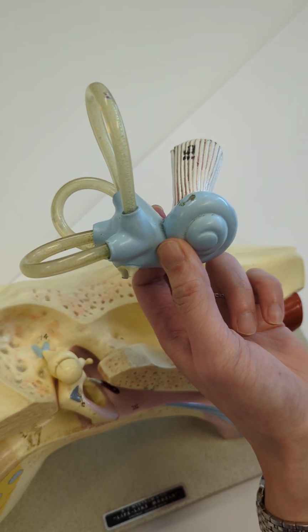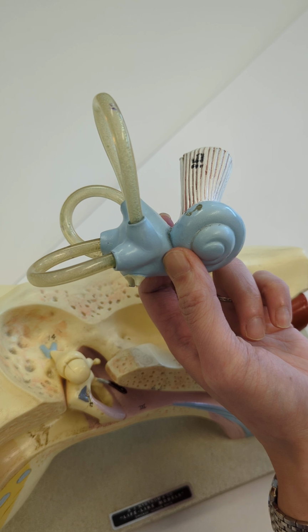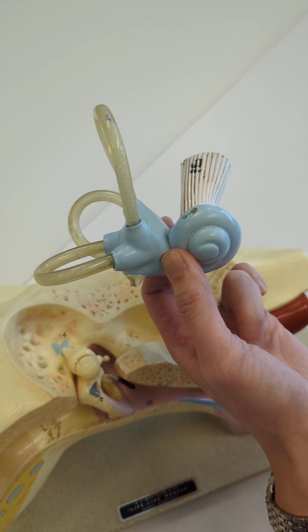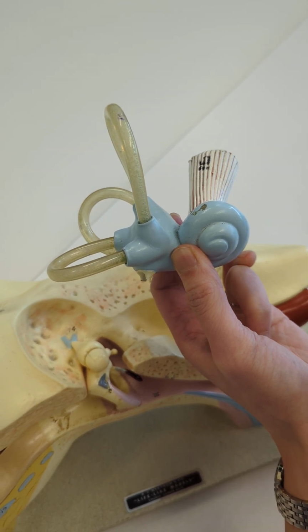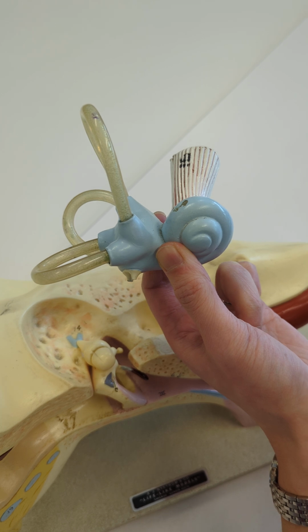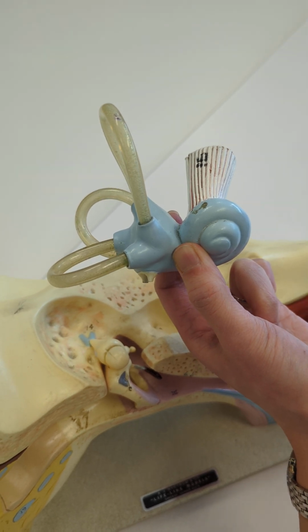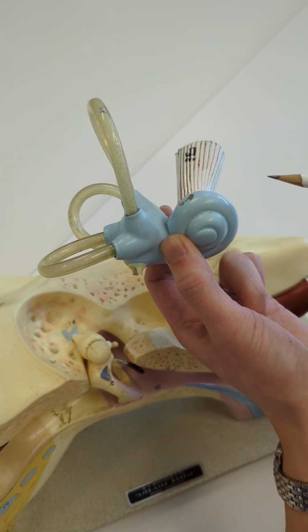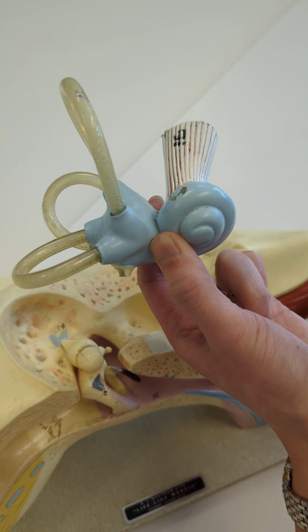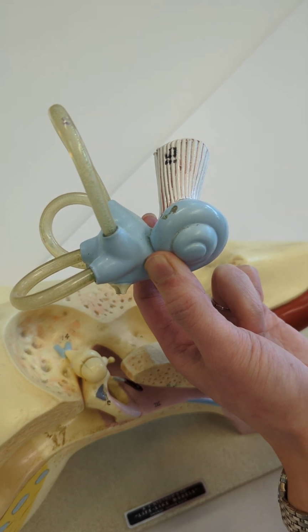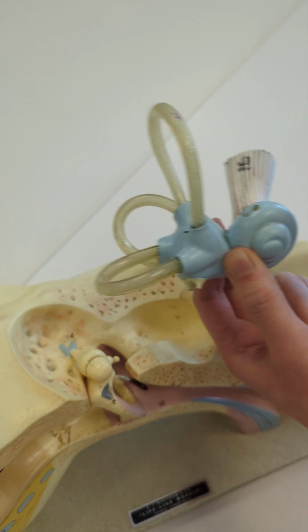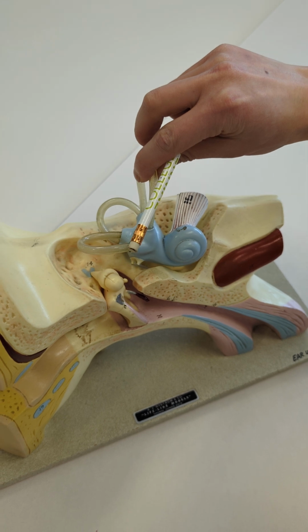If it's the vestibular nerve, it will take this balancing information to the cerebellum and perhaps to the primary somatosensory cortex as well. And if it has to do with sound, then the information will be going to the temporal lobe. All right, so this goes back right here.